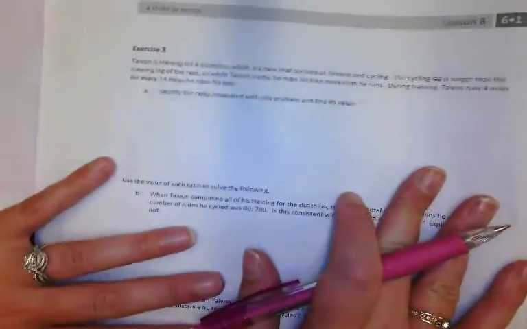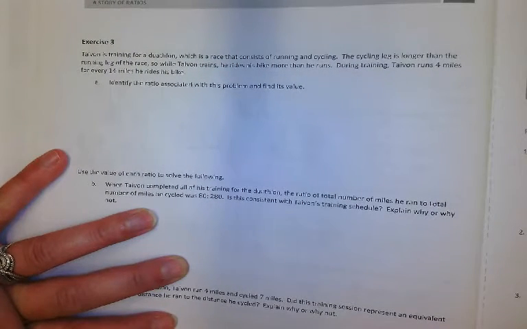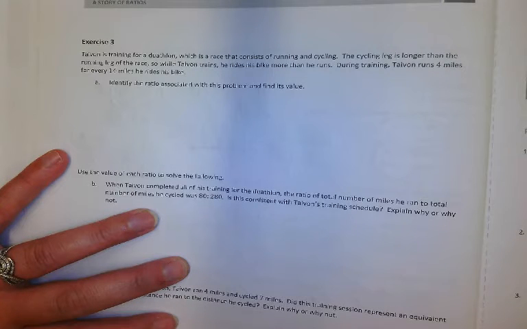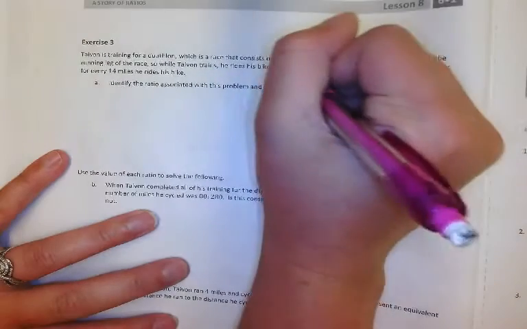It says, Tavon is training for a duathlon. Duathlon? It's when a person competes in two events. Normally it's running and biking, running and swimming, one of the two. So which is a race that consists of running and cycling? Oh, running and biking right there.